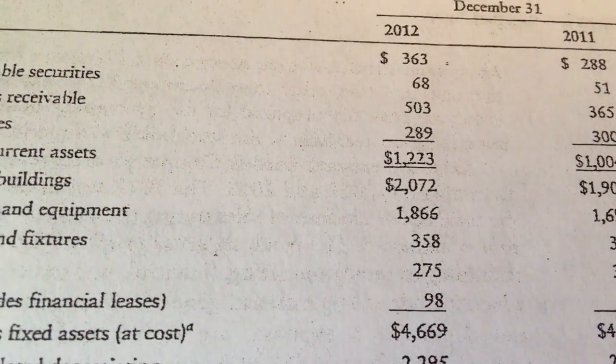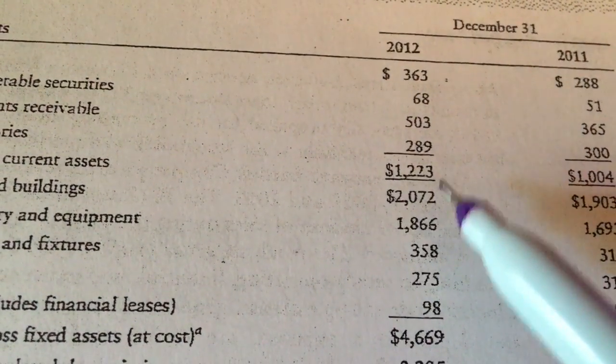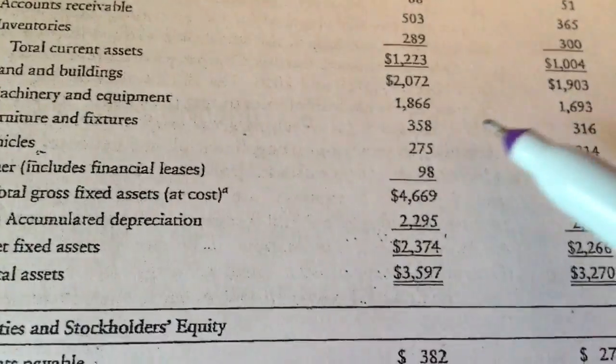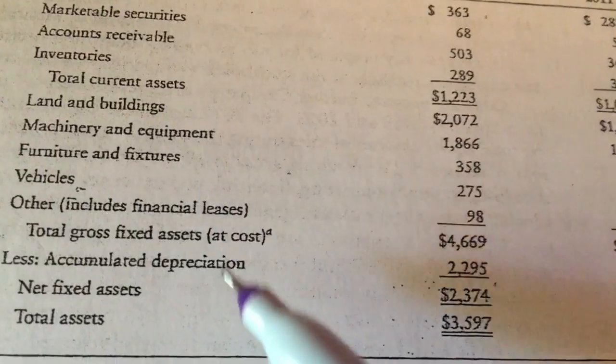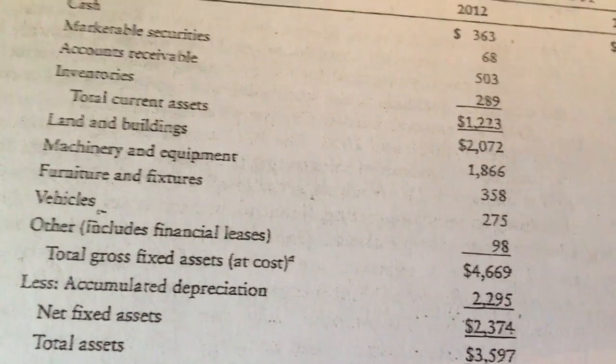We have done away with the zeros, and you can add them at the end, but it just works better. On the PowerPoint slides, they do have them added in. Notice down at the bottom you have total assets. That would include your long-term, your fixed, which would be your big ticket items.